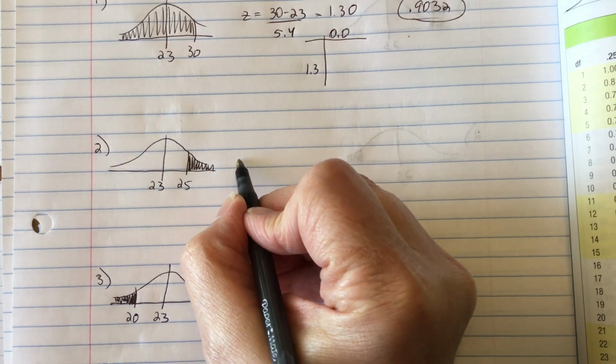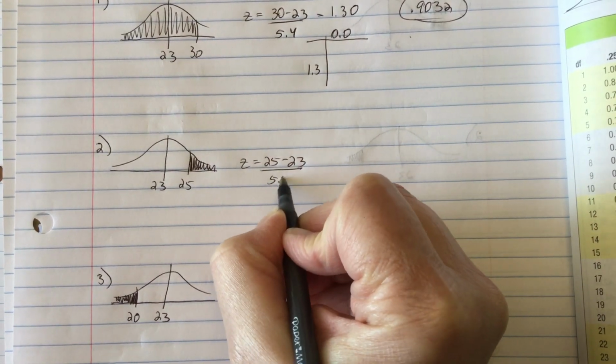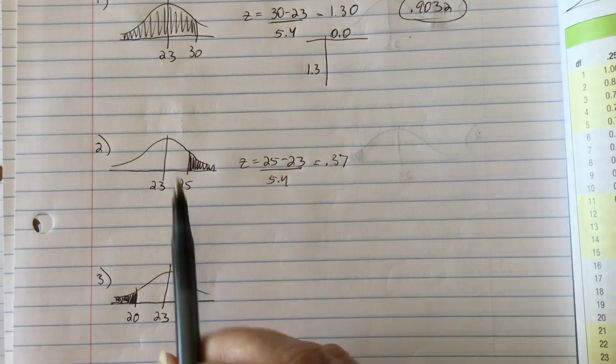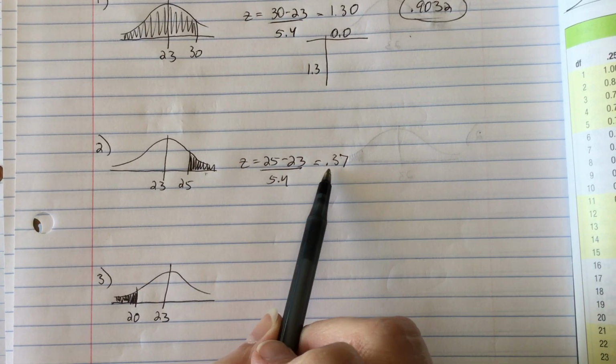Okay. So first thing we have to do is z-score. So 25 minus 23 over 5.4. That yields us a z-score of 0.37. And again, it's the values to the right of the mean. So I know this is a positive z-score.